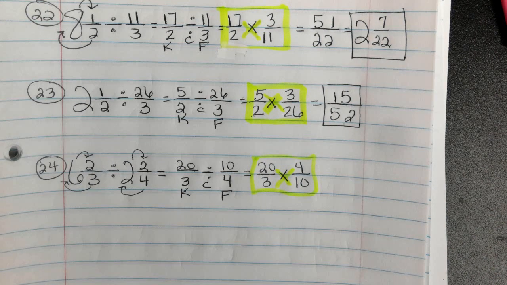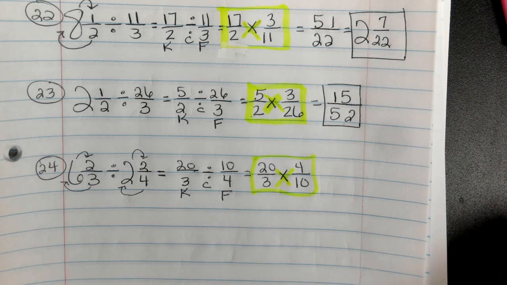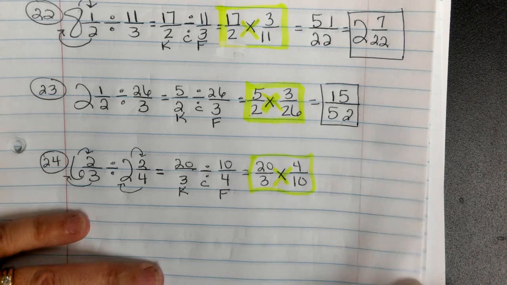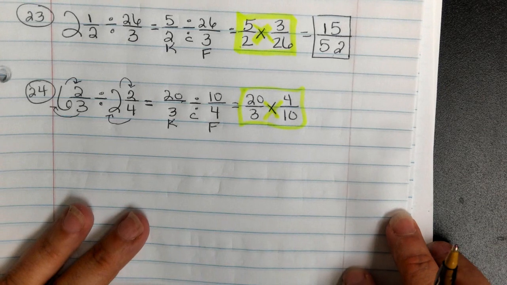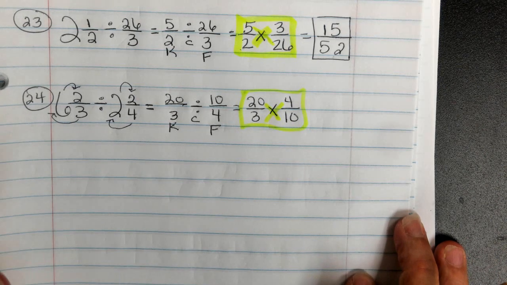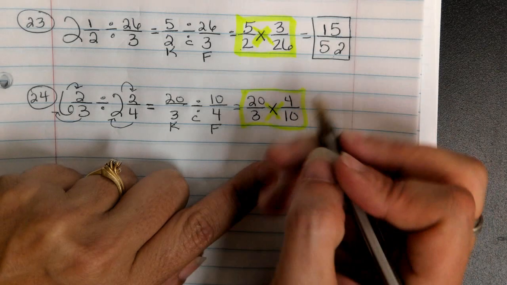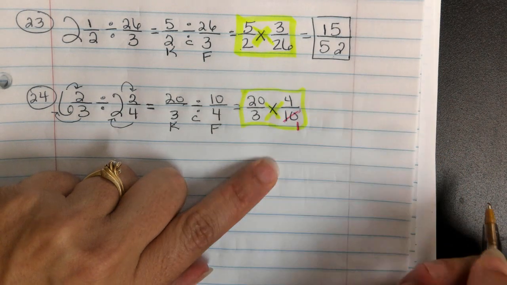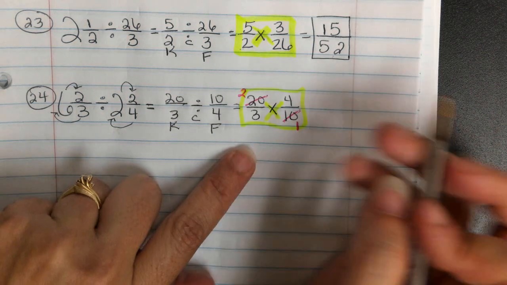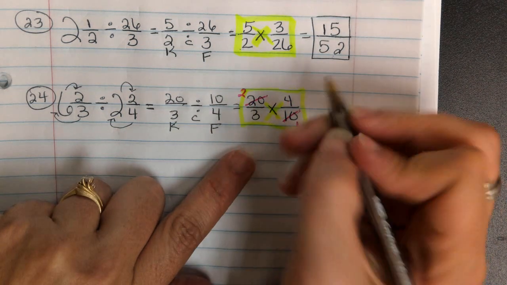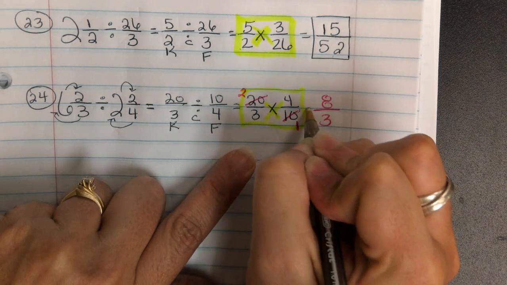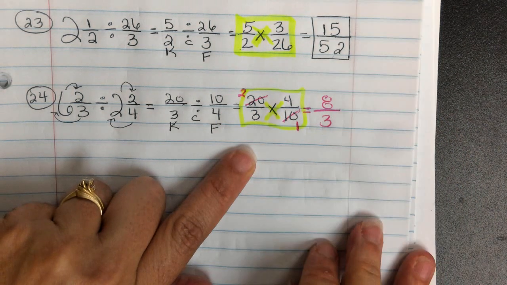Can you simplify? Yeah. You gotta flip it first. Once you flip it, do y'all see how the 10 and the 20 simplify? And I'd much rather get rid of those if possible. So 10 into 10 once, 10 into 20 twice. I would much rather do 2 times 4 is 8. And 3 times 1 is 3, than working with anything times 20 and 10.